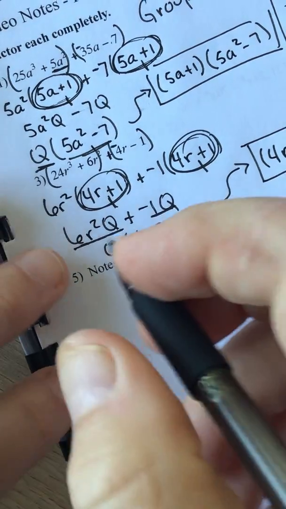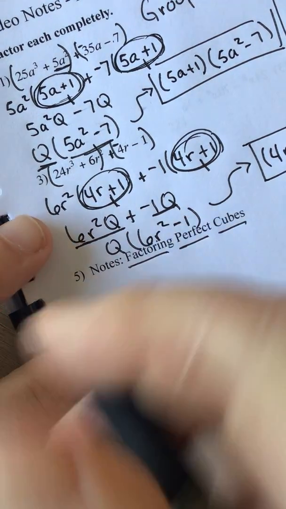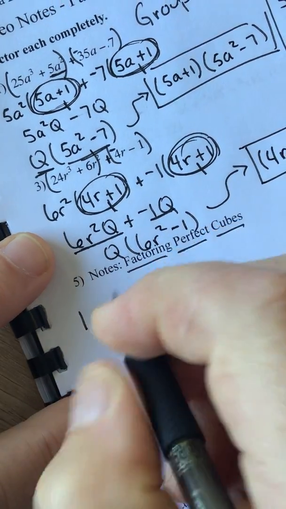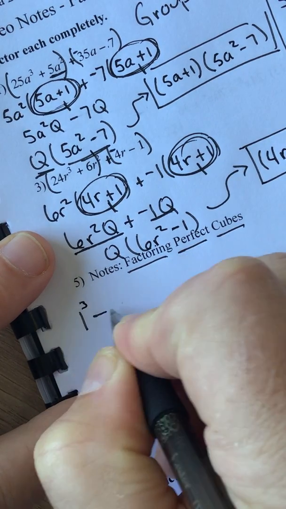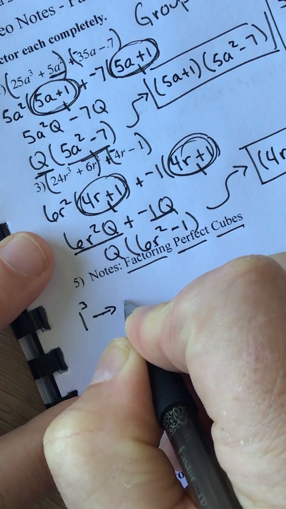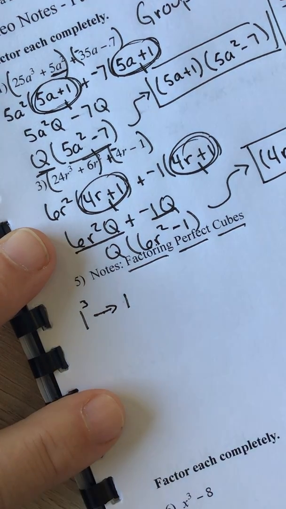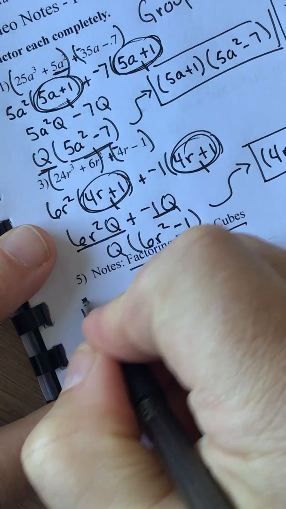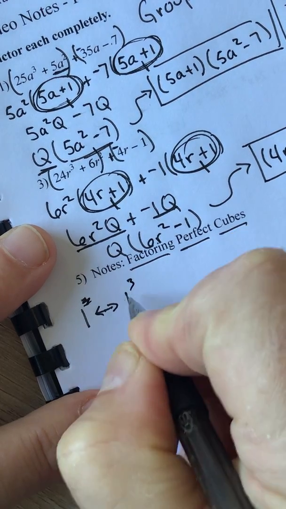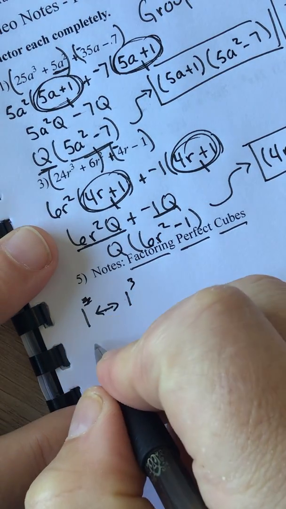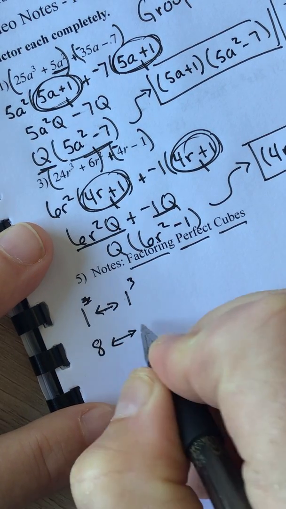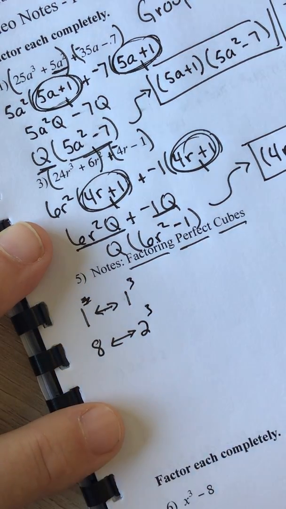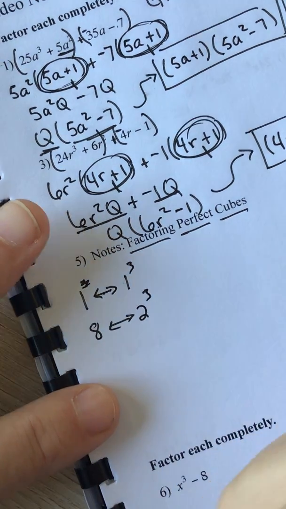Here's what a perfect cube is. 1 is a perfect cube because 1 to the 3rd is 1. 8 is the next perfect cube because that comes from 2 cubed, 2 times 2 times 2.